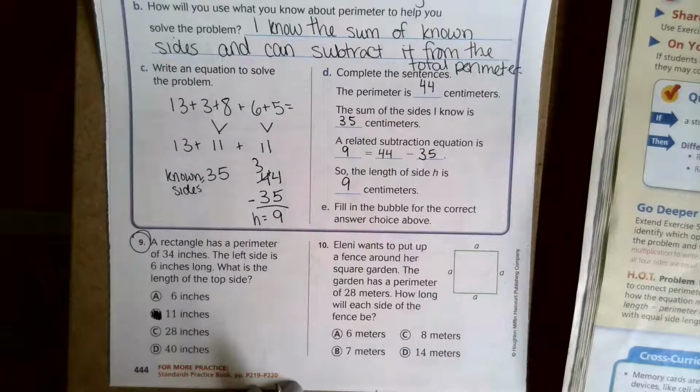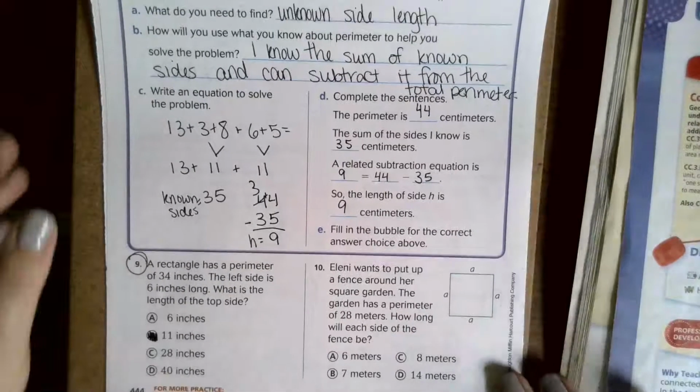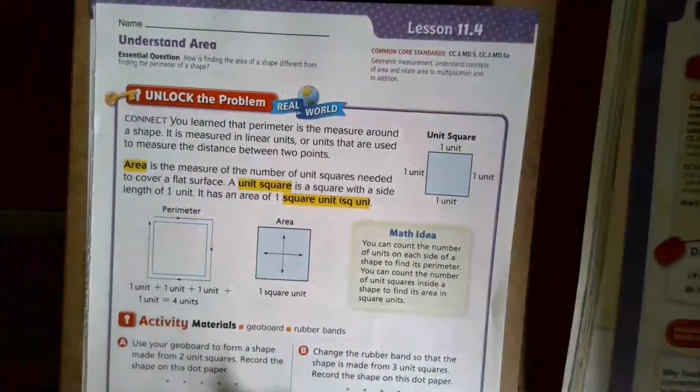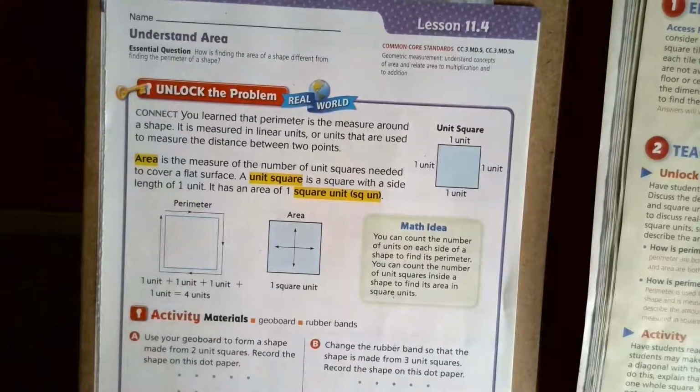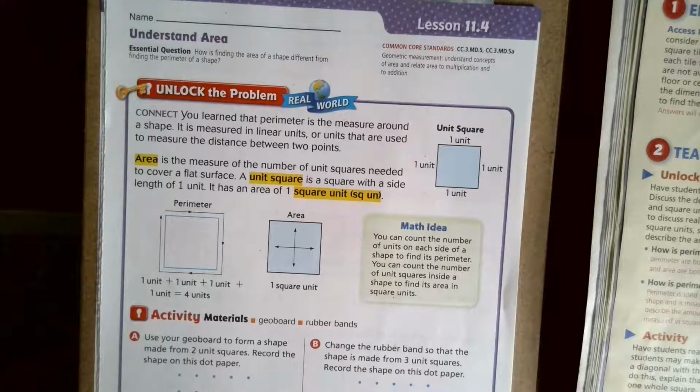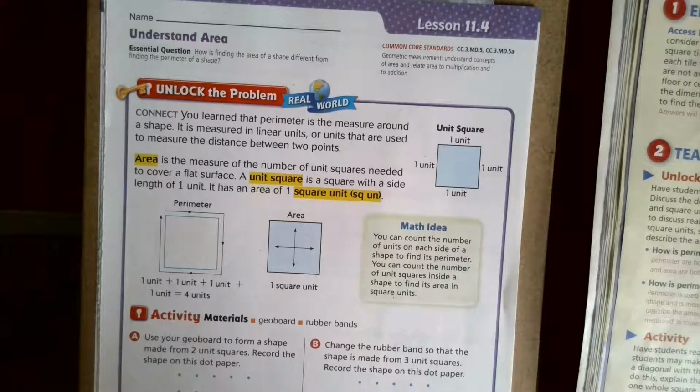Okay, so on to lesson 11.4. We are getting an introduction into area. So area is a measure of the number of unit squares needed to cover a flat surface. A unit square is a square with a side length of 1 unit. It has an area of 1 square unit.